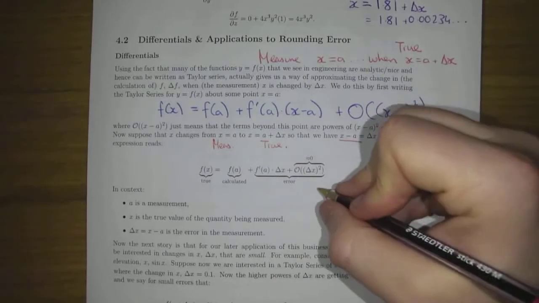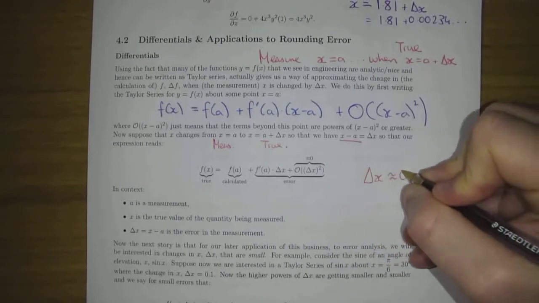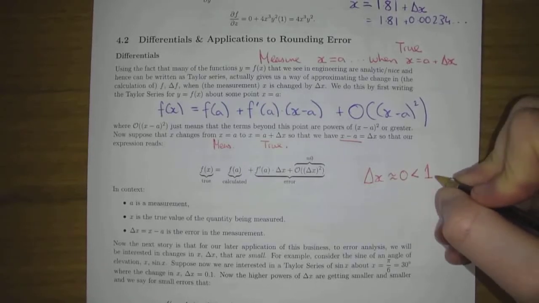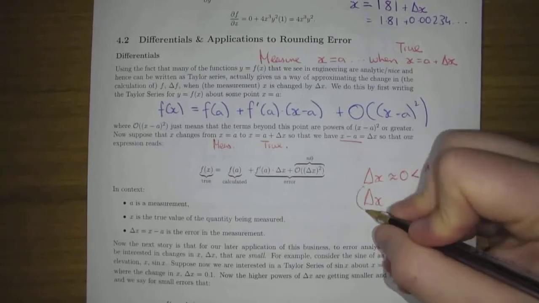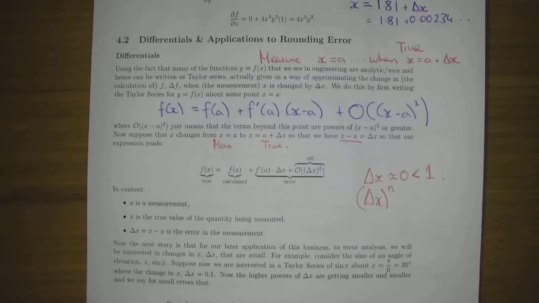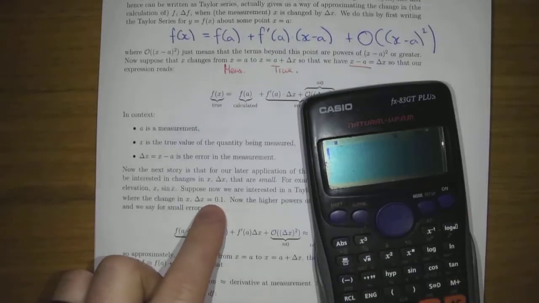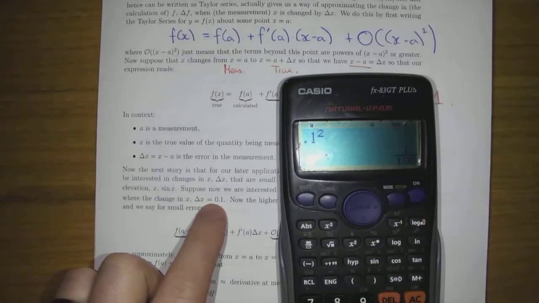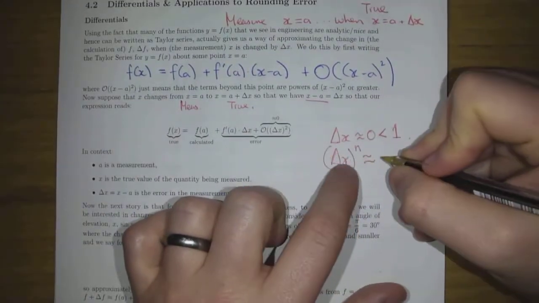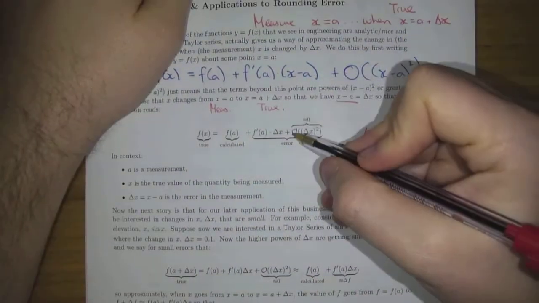And the idea is we're saying that delta x should be relatively small, and in particular, you're probably thinking of it as less than 1. And so if you take squares of it, or indeed higher powers, it's going to be even smaller. So for example, suppose we're talking about an error of 0.1. If you talk about 0.1 squared, it's 1 over 100, it's even smaller. So all these things, if the error is small, powers of the error are going to be small. So what we do is we just kind of throw out this bit.